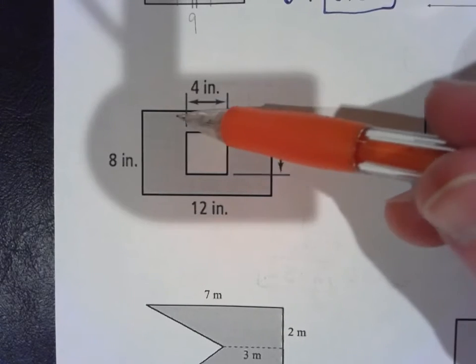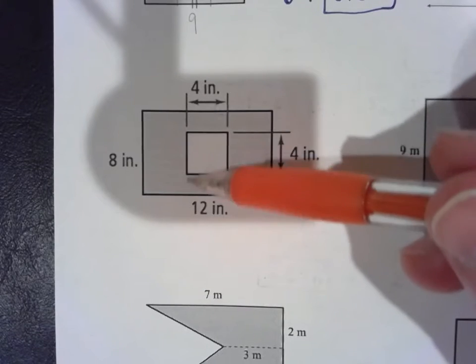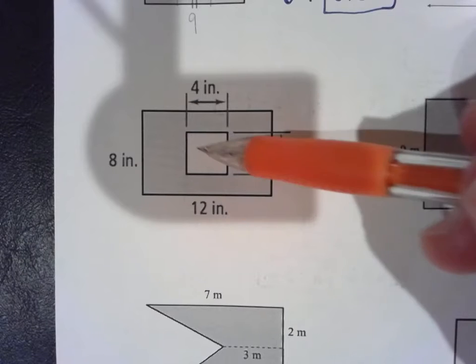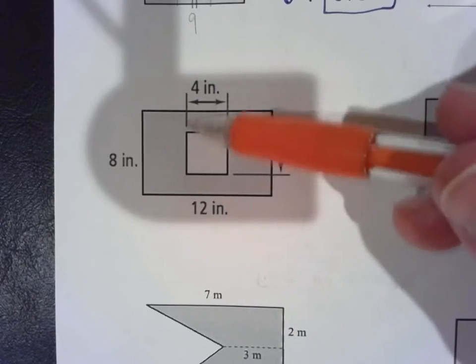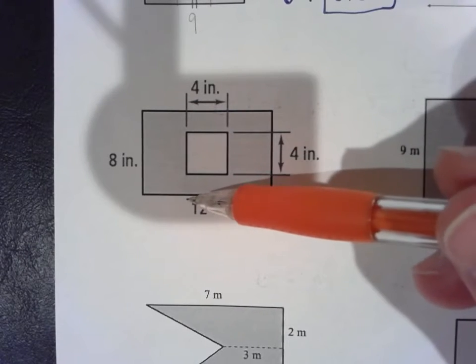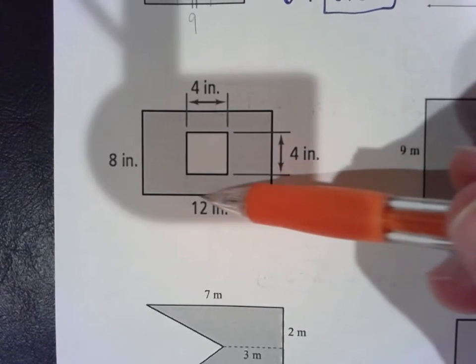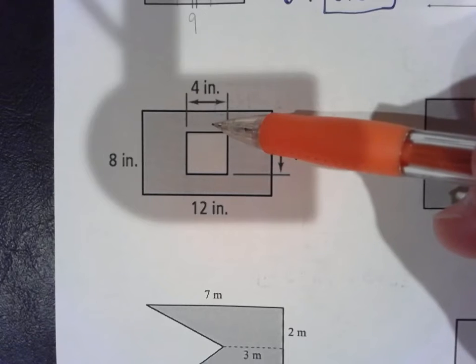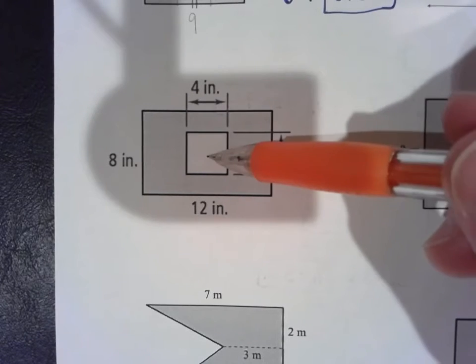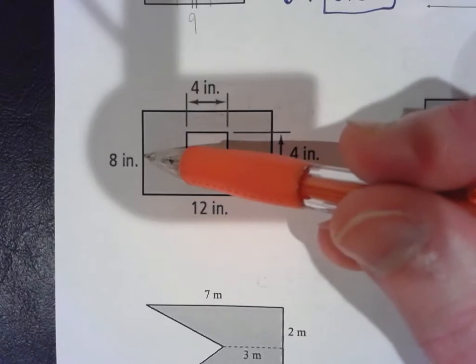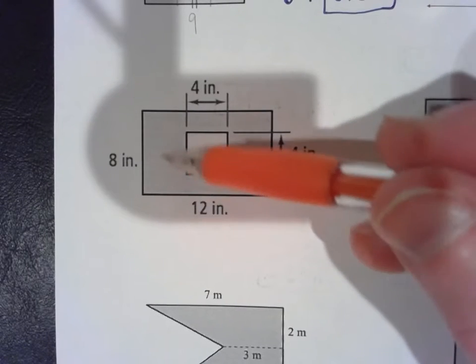We don't know exactly where this is located, so we could make up dimensions to say, maybe this is right in the middle, and we could do this 8 by 4. And do the same thing for a rectangle on the other end and figure out these dimensions.